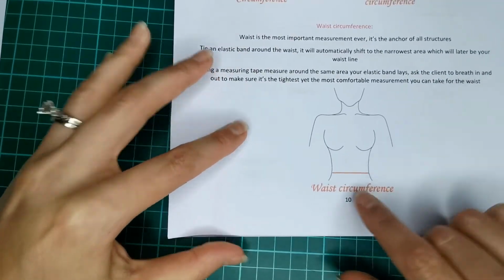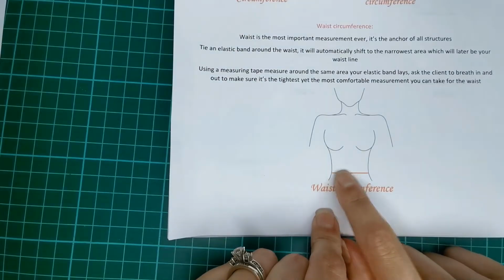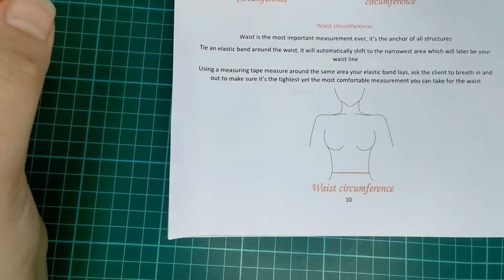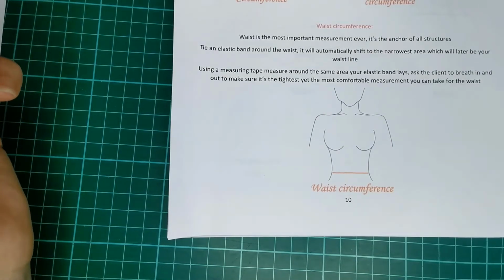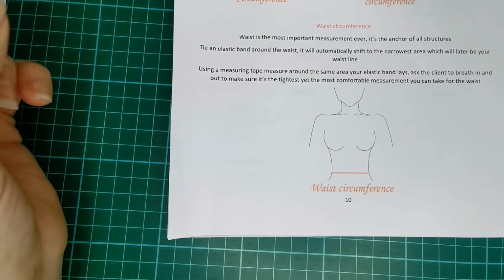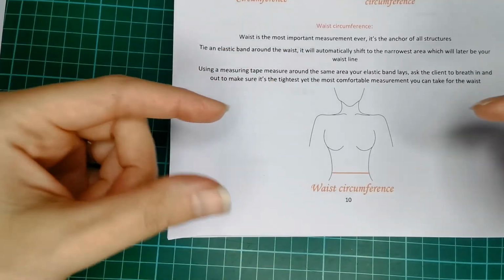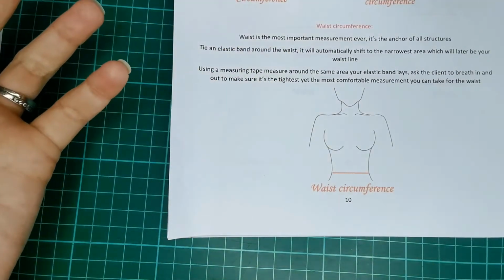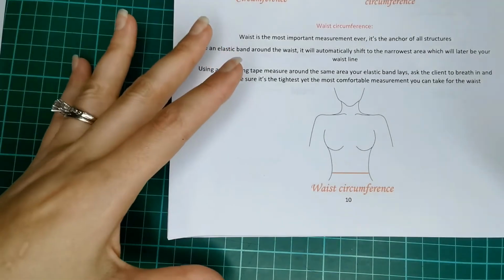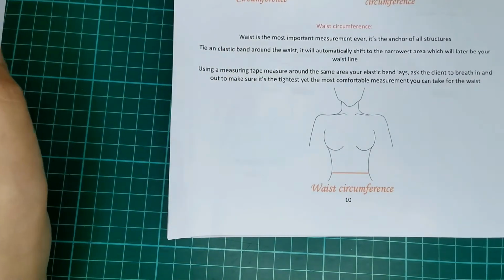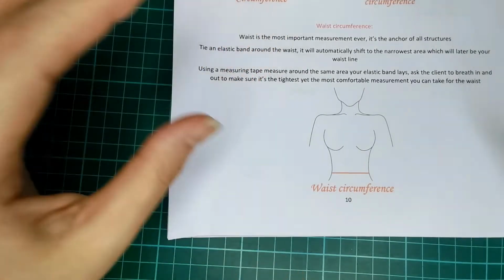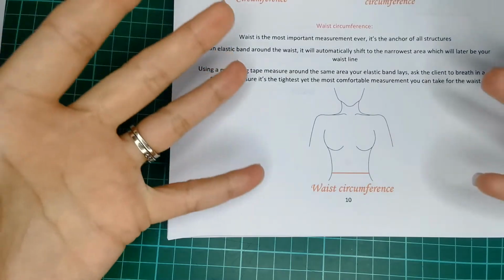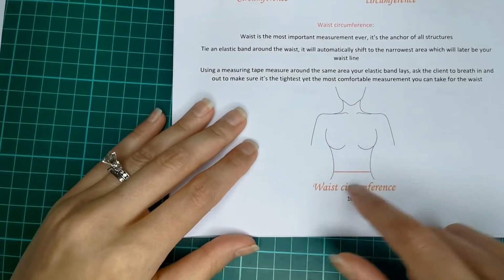Last but not least, this is also the waist circumference. I always recommend you take an elastic band and tie it around your waist. Just jiggle your waist a little bit, move a little bit, and it will automatically shift to the narrowest area on your waist. So that will be your waist. Actually, the waist is considered the keystone for the whole structure of the body, like the anchor of the measurements. So make sure to take this one right.